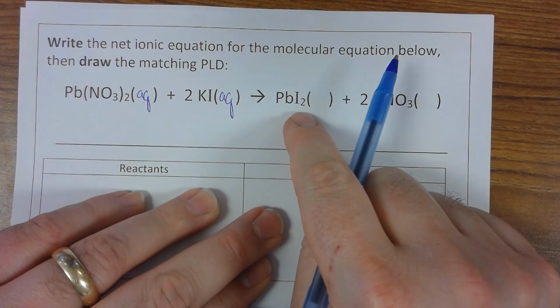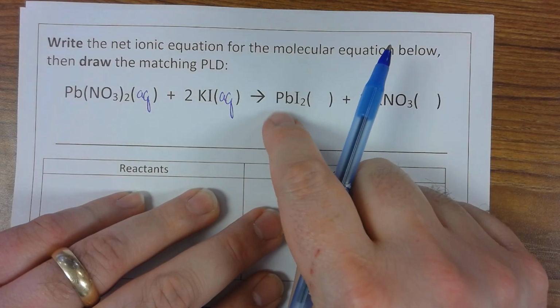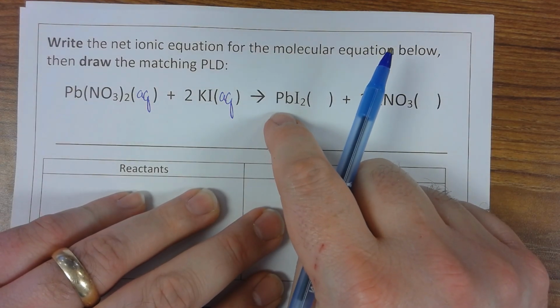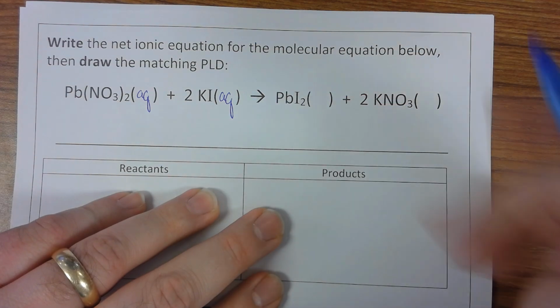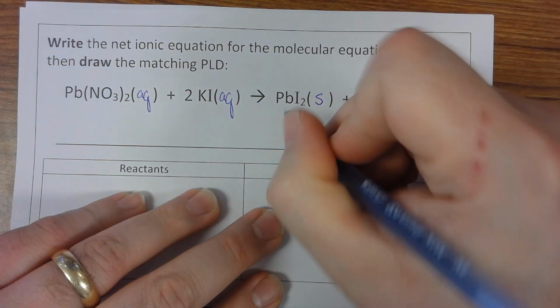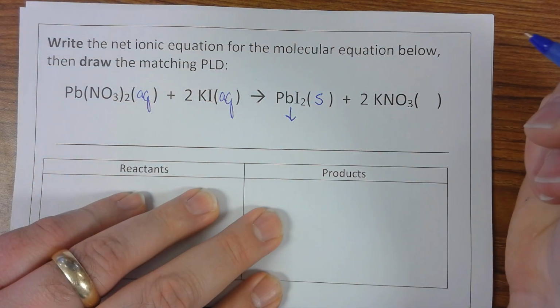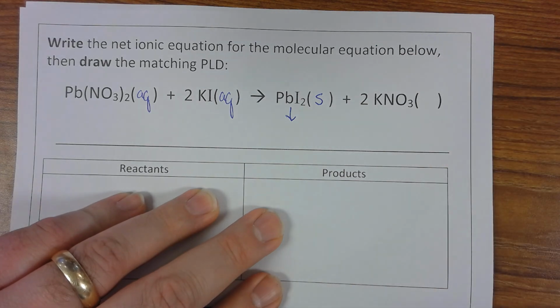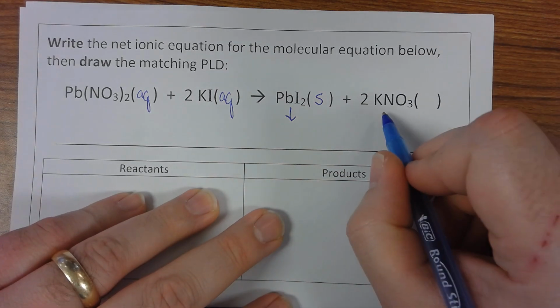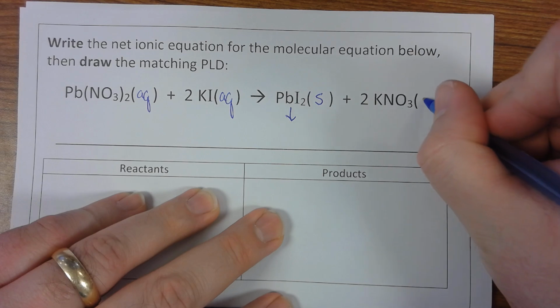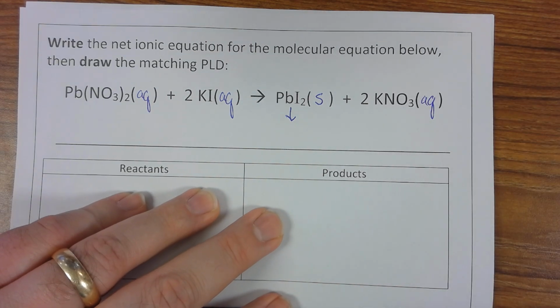Now, lead iodide right here. We know lead is typically not soluble in water, and iodine's not going to change that. So this is actually a solid, and I can put a little symbol like this showing it's a precipitate. It's going to fall out of the solution. And then coming over here, potassium and nitrate are both extremely soluble in water.